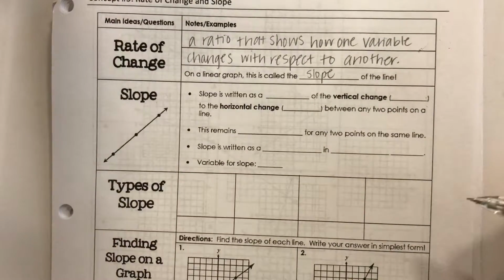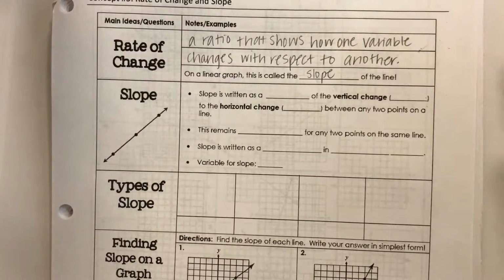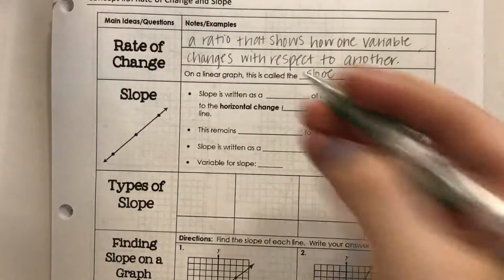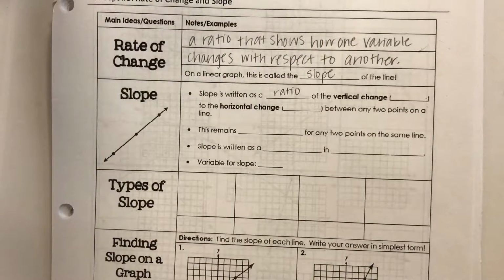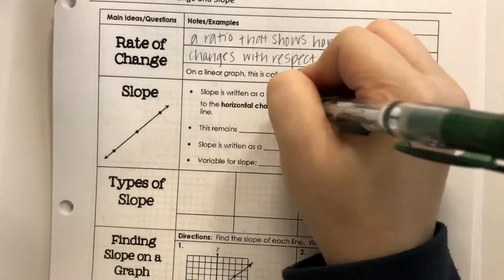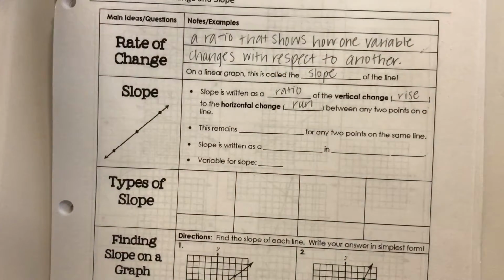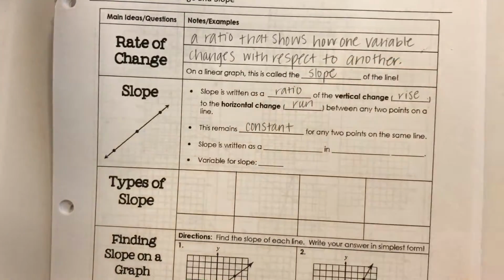Okay? And it has to be constant and always has to change the same between every point. Okay, it has to be the same rate of change for every single one. Okay, slope is written as a ratio. Ratio is a fancy way of saying fraction of the vertical change, we call that rise, to the horizontal change, we call that run, between any 2 points on a line. So slope is always rise over run. Maybe you've heard that before. Okay, this remains constant for any 2 points on the line. It's always the same between any 2 points.